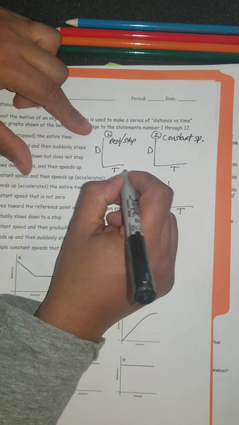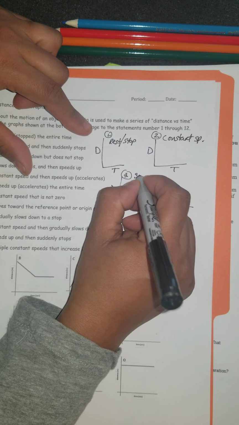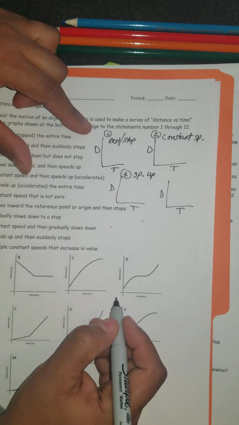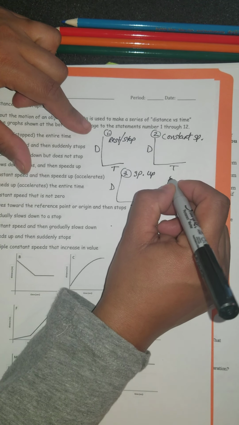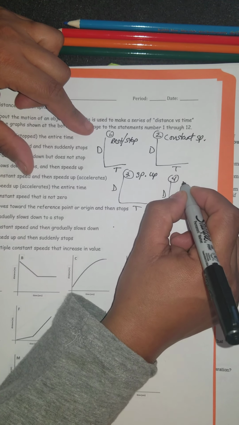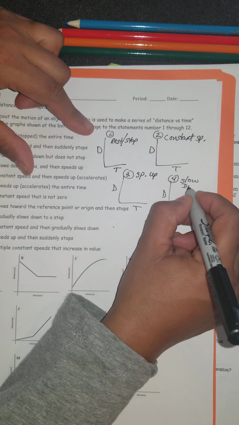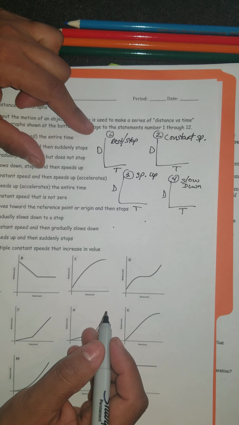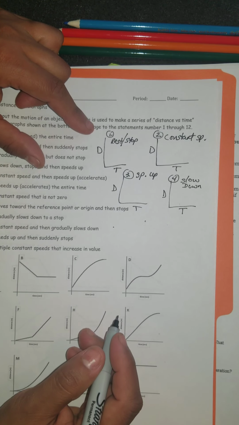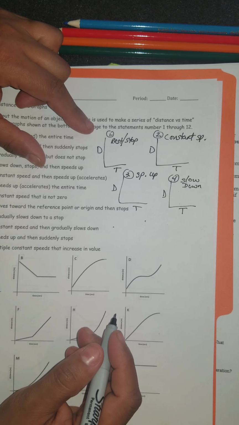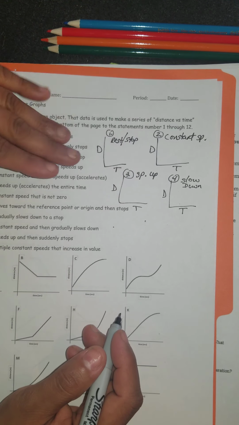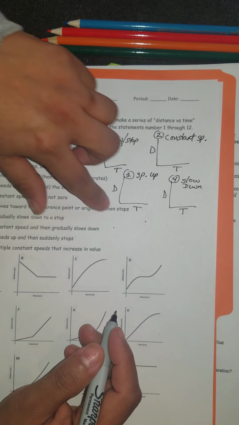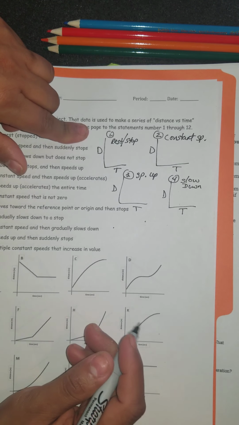Our third DT graph is going to be when it speeds up. That means you're hitting the gas pedal and you're accelerating, going faster and faster. The fourth DT graph is going to be when you slow down. You let off the gas, it slows down. You hit the brake, you slow down even more. You start driving or rolling over friction, it starts to slow down that object. So those are the 4 parts of a DT graph. So if it's a DT graph, it can look like one of these 4 things that are happening.